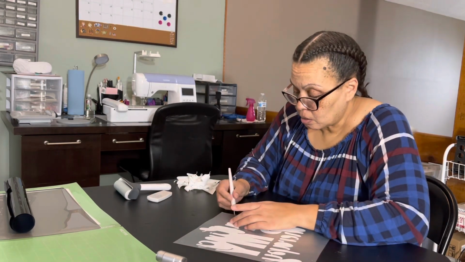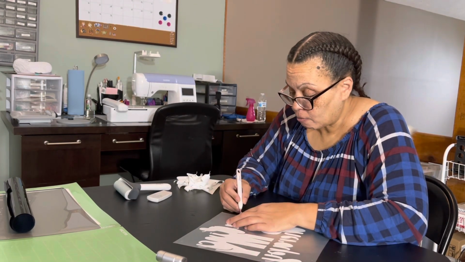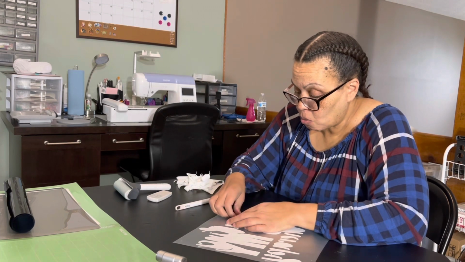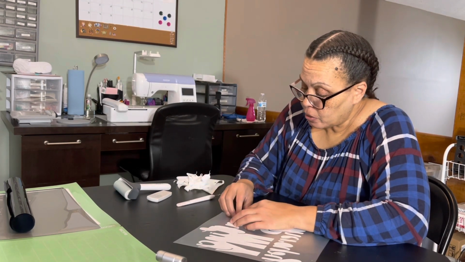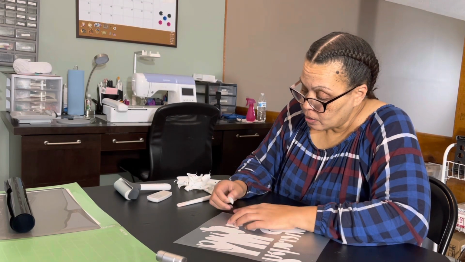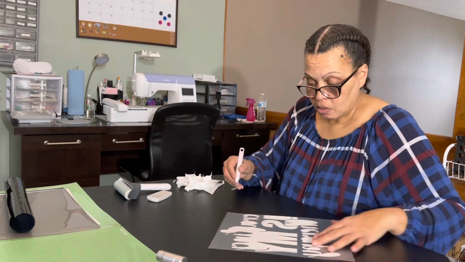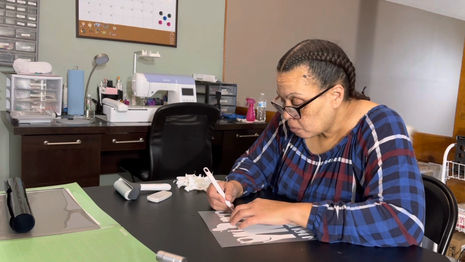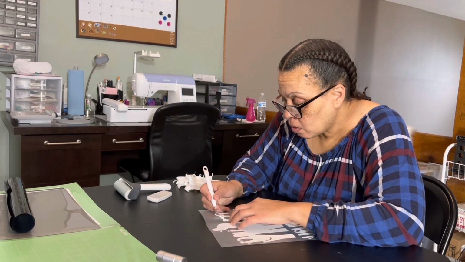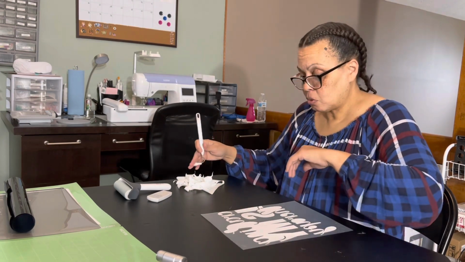And sometimes, you see me flipping it back and forth because I want to make sure that I'm weeding out the portion that's supposed to be weeded out and not taking up something that isn't. So that's just a precaution that I take. I turn it around to make sure I have what I think I have, because there have been times where I have taken out things that aren't supposed to be taken out.